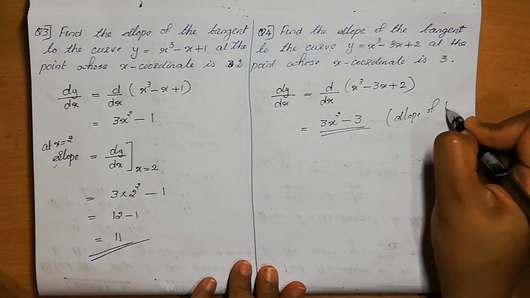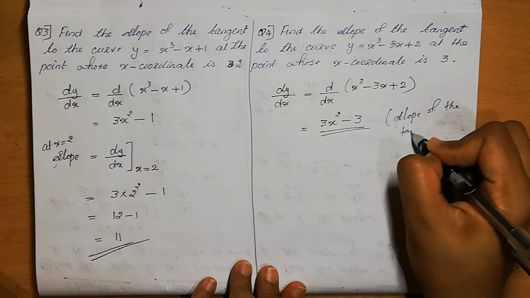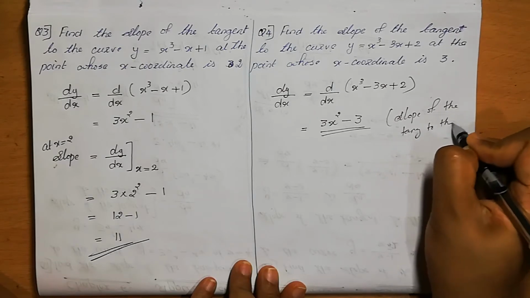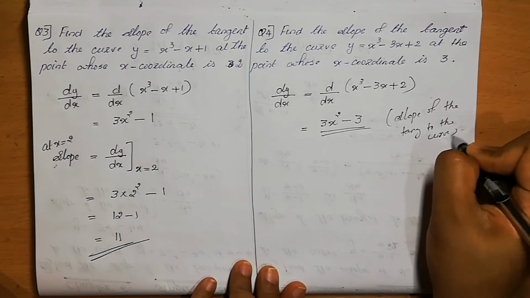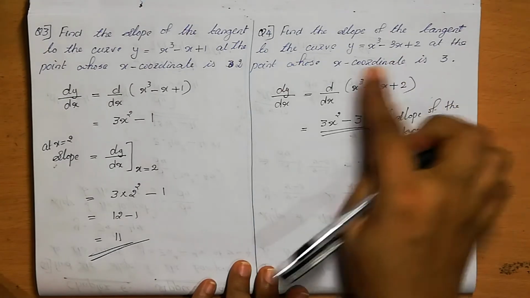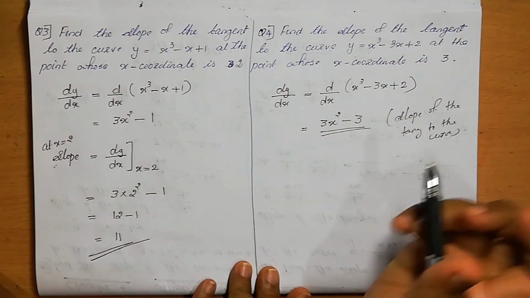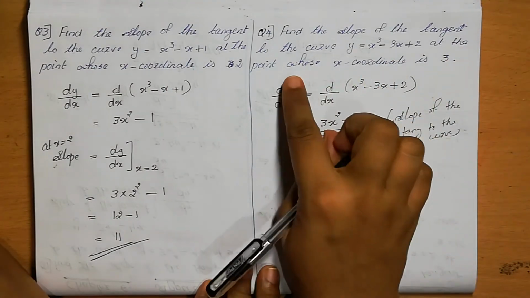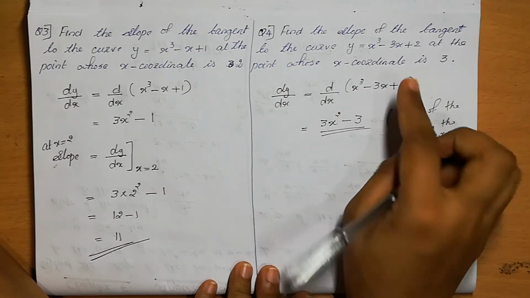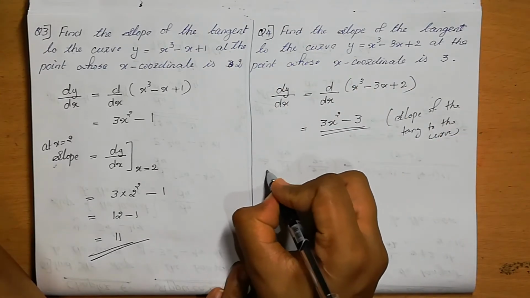Slope of the tangent to the curve y equal to x cube minus 3x plus 2. Here also we need to write the statement, that is important. Next, at the point whose x coordinate is 3. If x coordinate is 3, we need to find the slope.